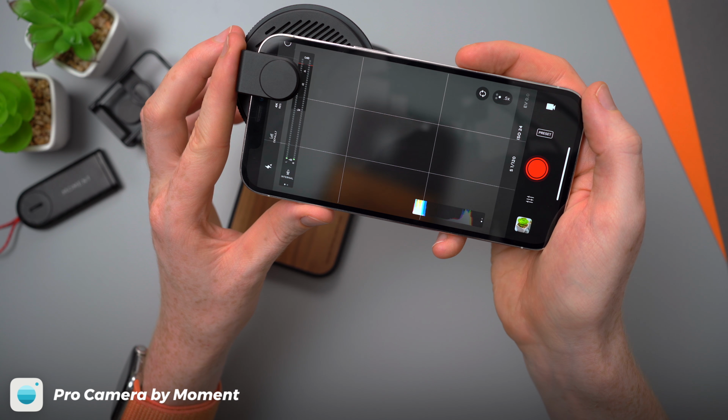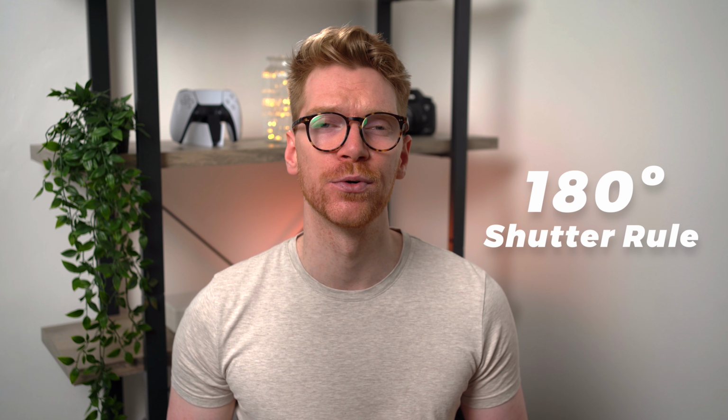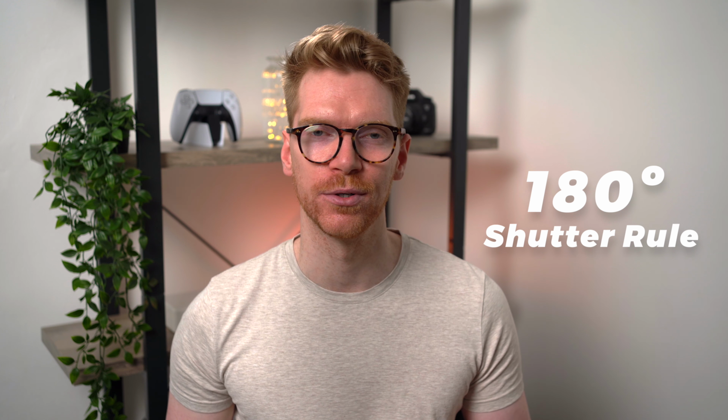In order to properly use ND filters while shooting, you're also going to need a camera app that lets you manually control your settings so that you can set and lock your shutter speed. Personally, I like to use Filmic Pro, as well as the Moment Pro camera app that you saw earlier. And remember that to get that nice cinematic motion blur, you need to follow the 180° shutter rule by setting your shutter speed to double your frame rate.